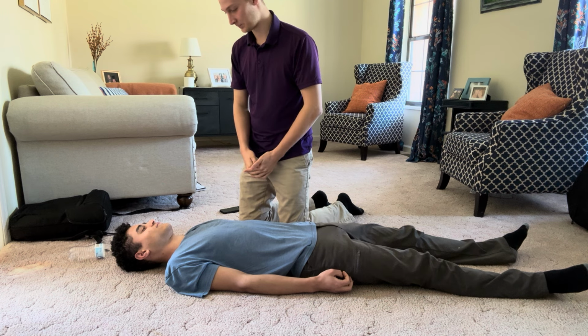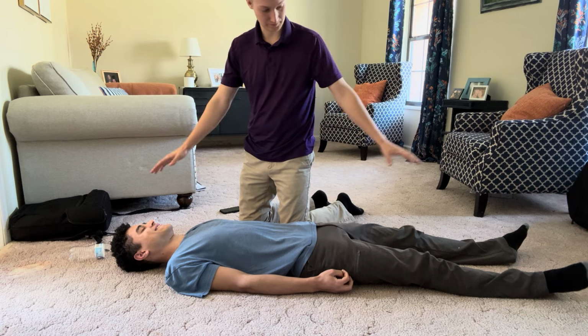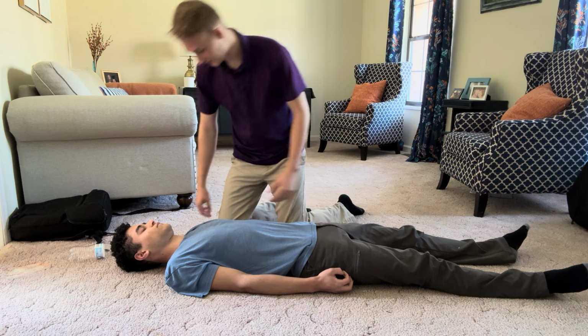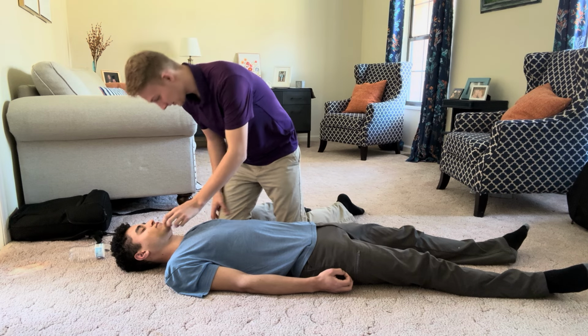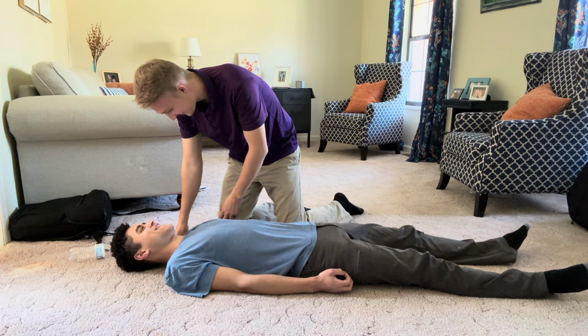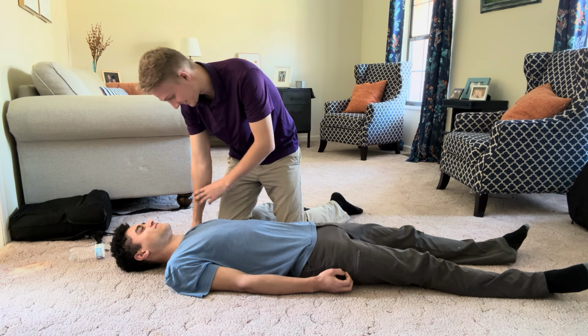I'm going to move on to ABCs in a second, but do I see any major bleeding? No major bleeding. Okay, I'm going to move on to my ABCs. I'm going to first check the airway. I'm going to look inside the mouth. Is the airway patent? Airway is patent. Okay. Does my patient have a gag reflex?